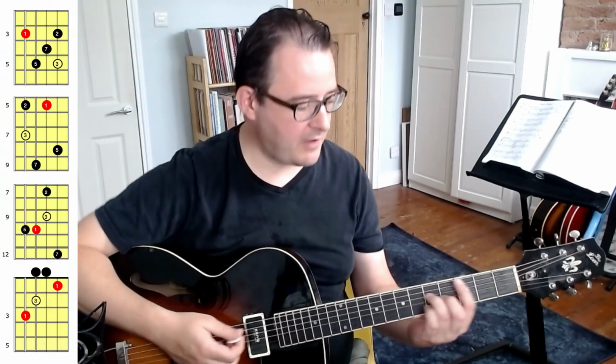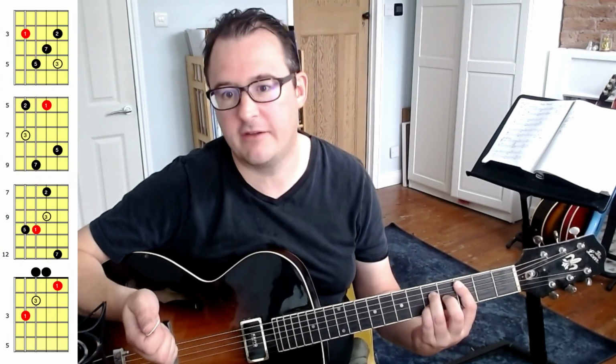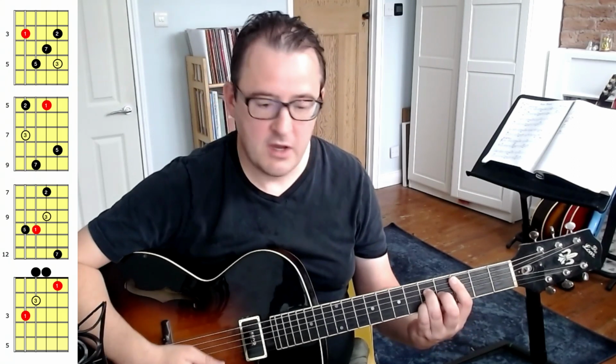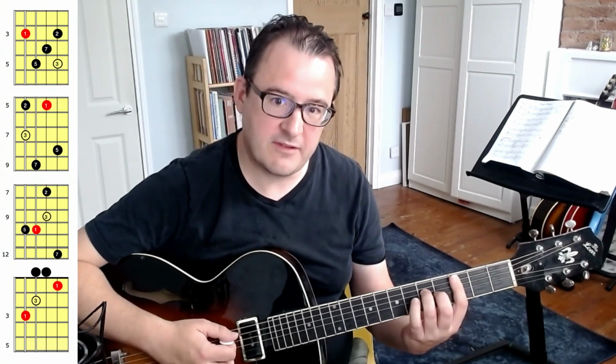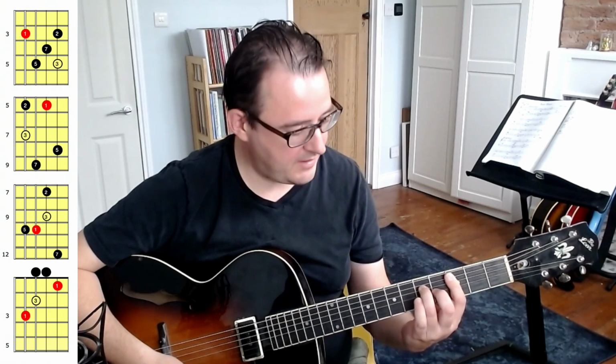Last operation is replacement. So we're going to take a note from the chord and replace it with something else, usually diatonic to the scale of the chord or whatever. So a common one would be, I've written a tune about this called Mountainari using this chord. We take the major 7th and replace the 3rd with the 2nd or 9th, depending how you look at it.